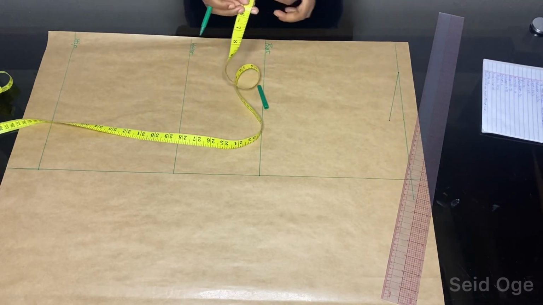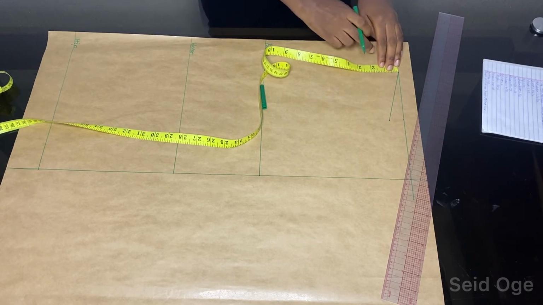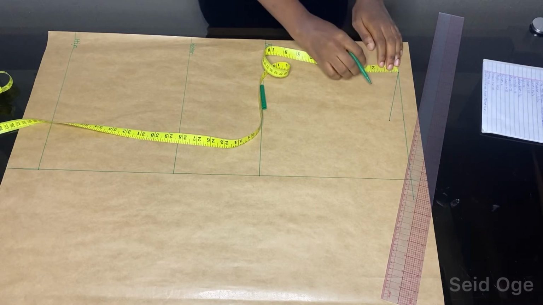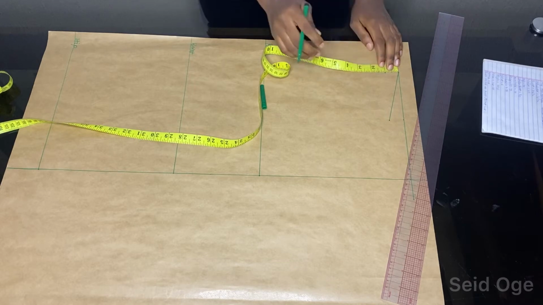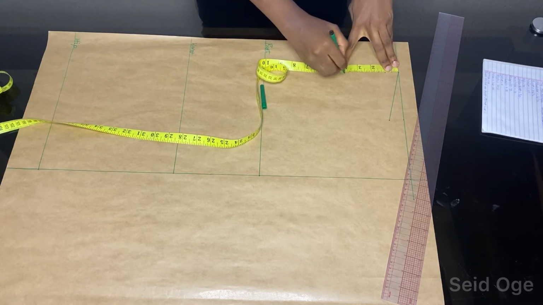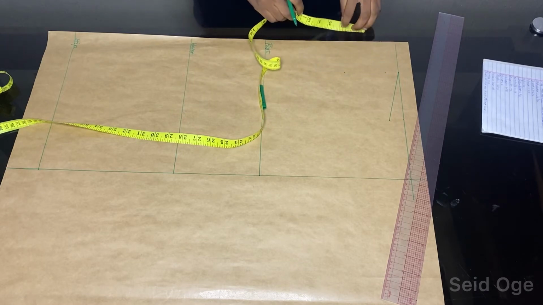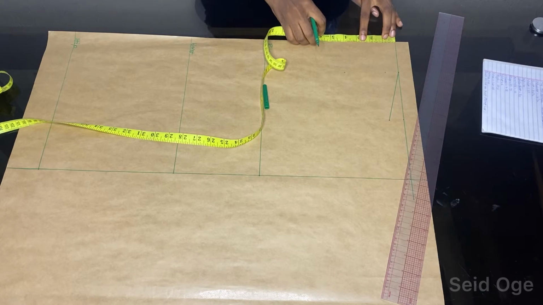So now let's move on to the neckline. For the neckline, we're going to be drafting both the front panel neckline and the back panel neckline. The back panel neckline usually is just 1 inch, while the front panel is usually 4 inches. So I'm going to measure this here as well so that I'll be able to get it accurate.